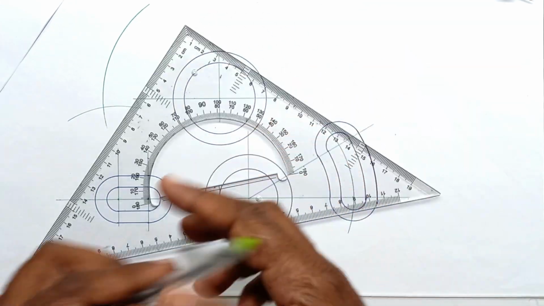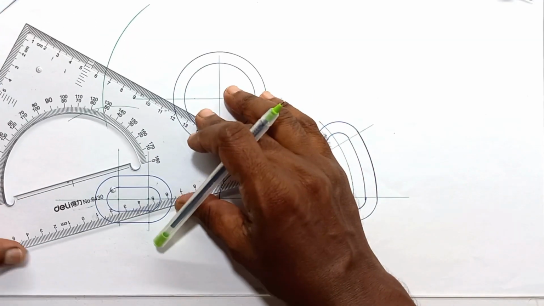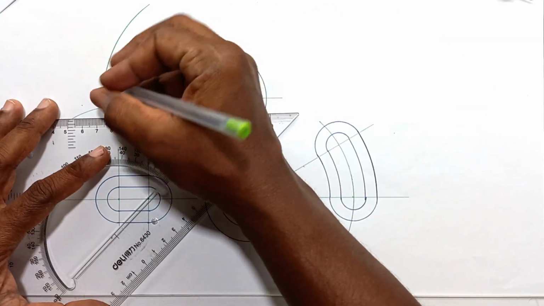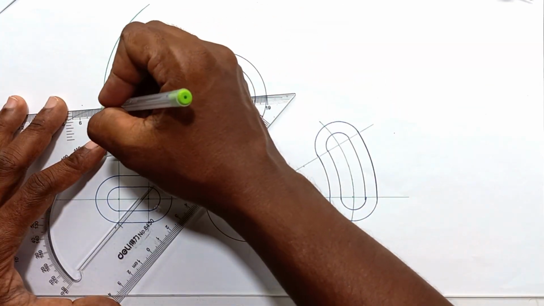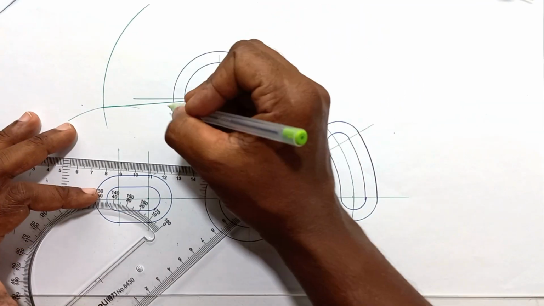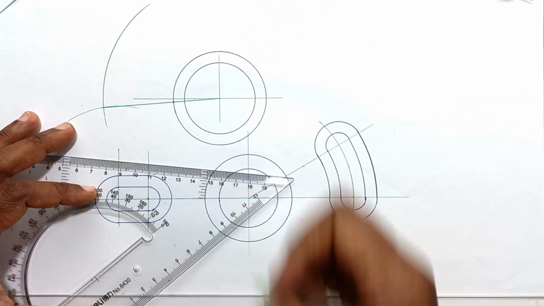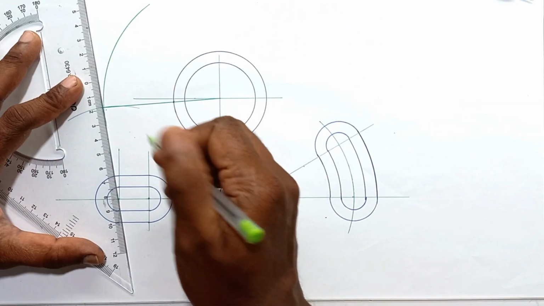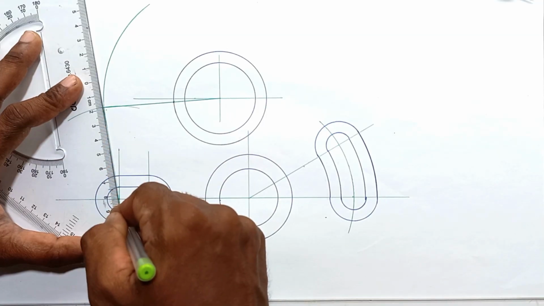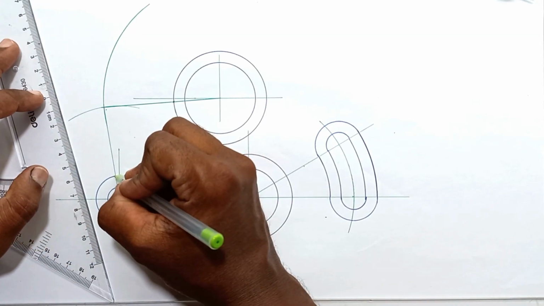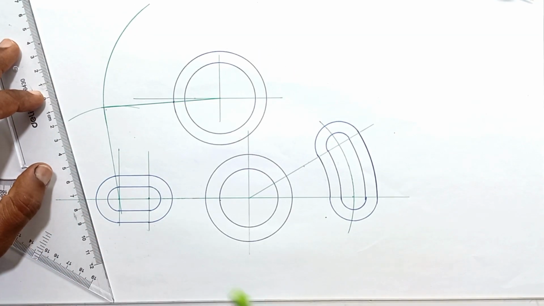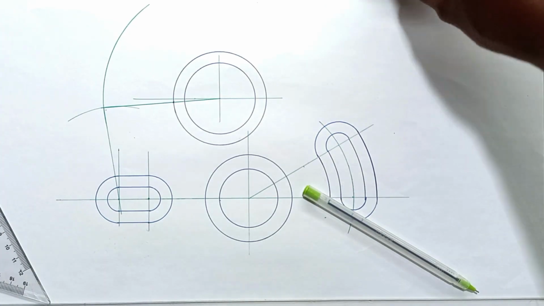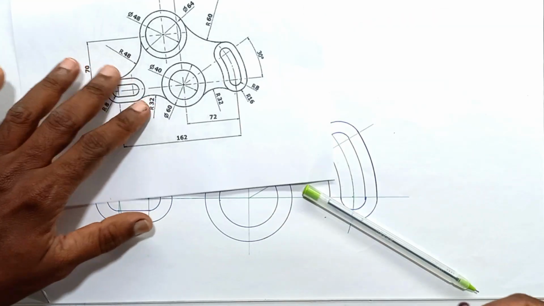Okay, well, let's find the start and end point of the tangent arc. Here this is the center of the tangent. Here this is one of the end points of the arc. Okay, this is the other tangent point of the arc. These are the two tangent points. So let's draw the arc. The arc radius is equal to 48 millimeters.